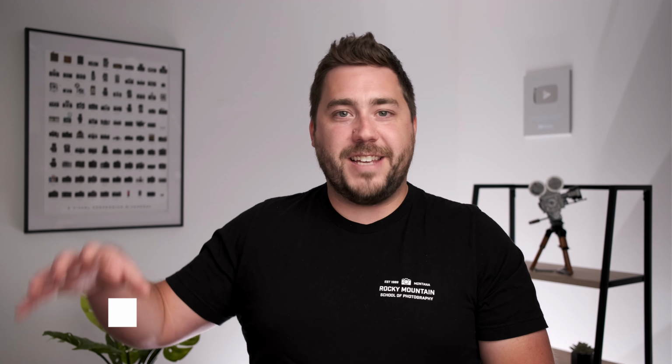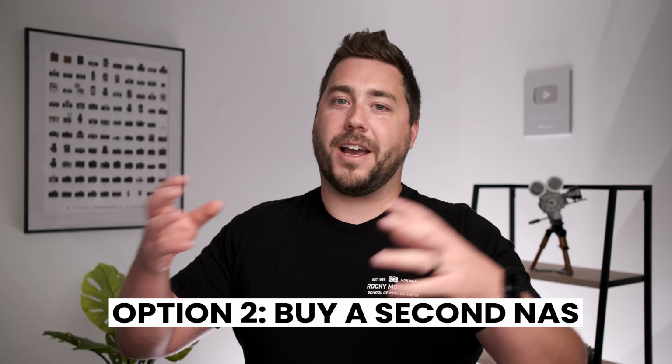So cloud services are one option. The other option is actually to buy a second NAS and have the first one back up to the second one.